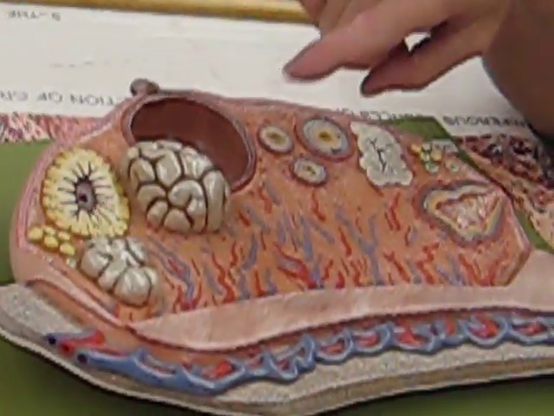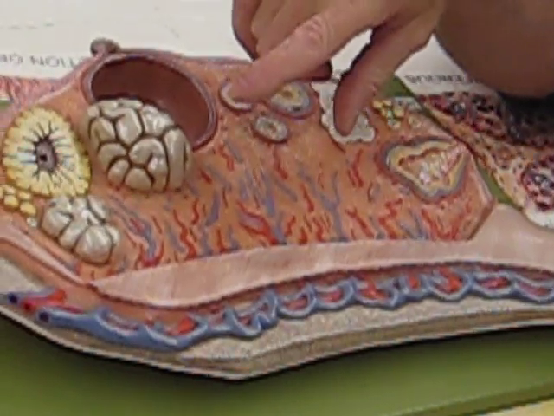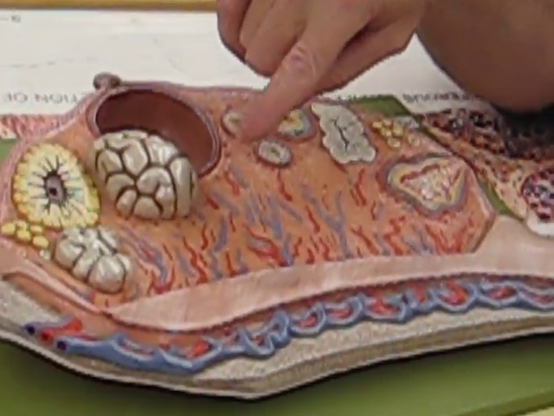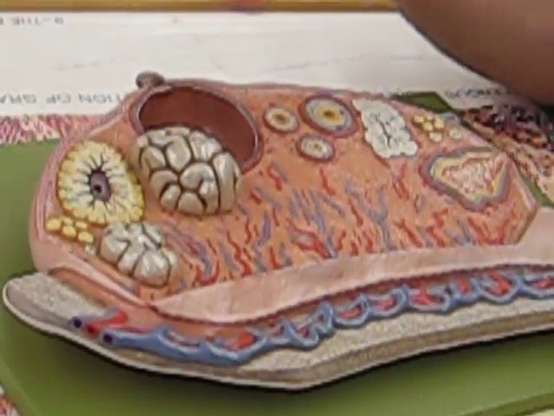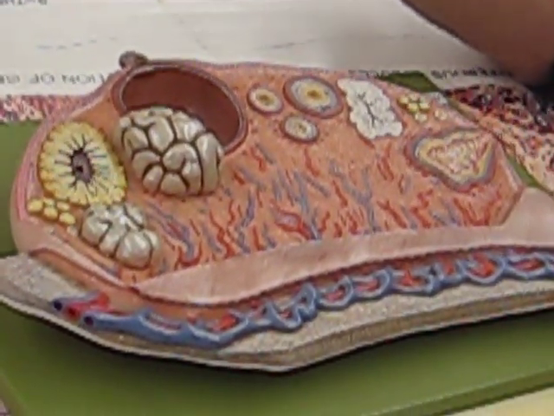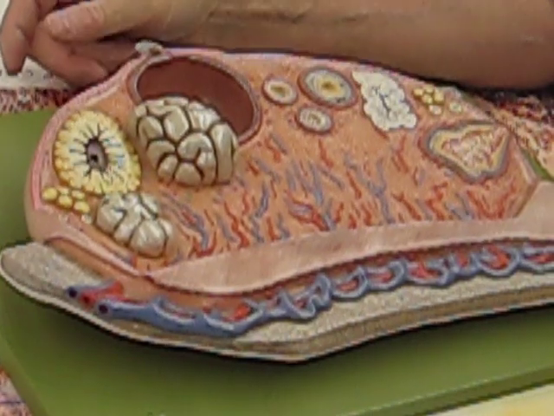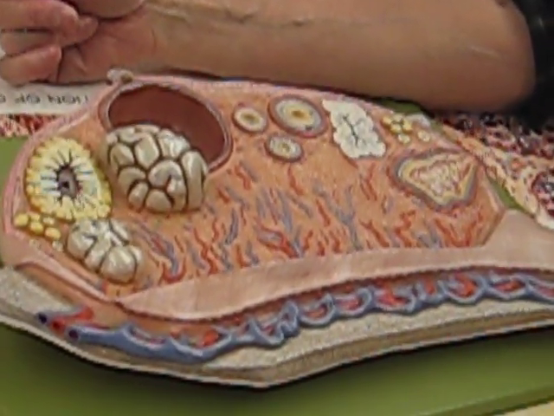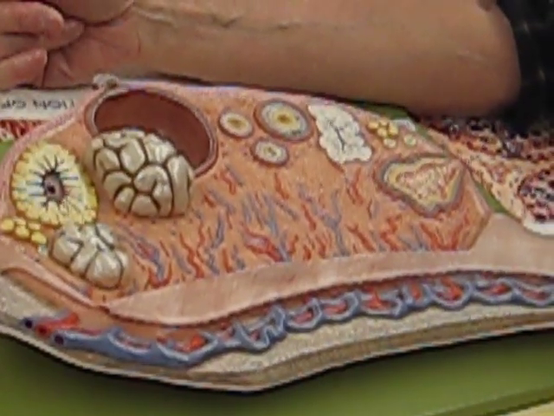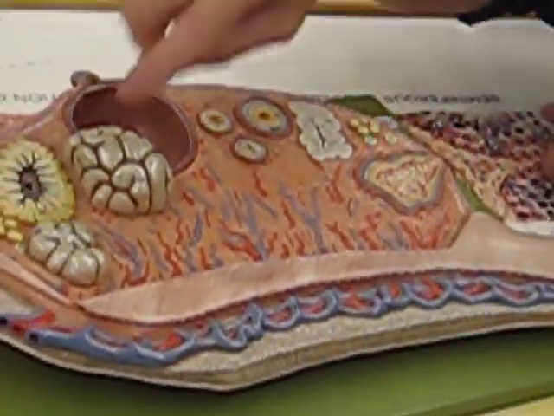But the interesting thing is, for every time an ovary ovulated in your lifetime, a new corpus albicans is going to be formed. So you could actually count those up in an autopsy. You could figure how many times the ovary ovulated, if you're accurate. That's it. Okay.